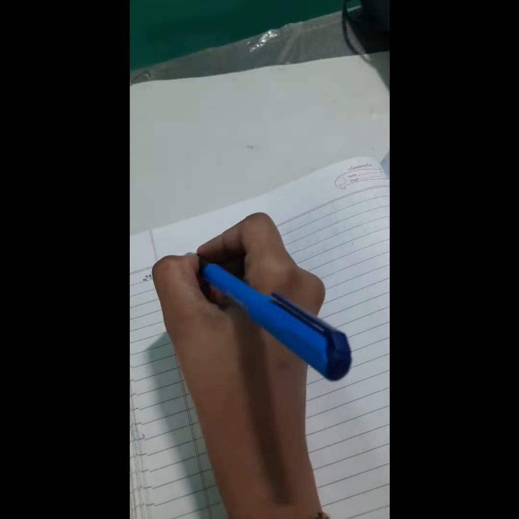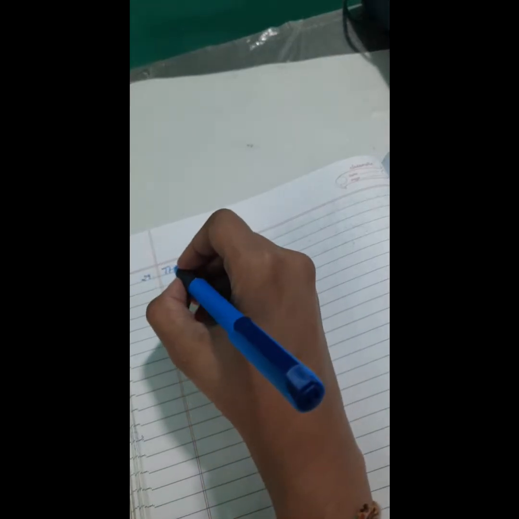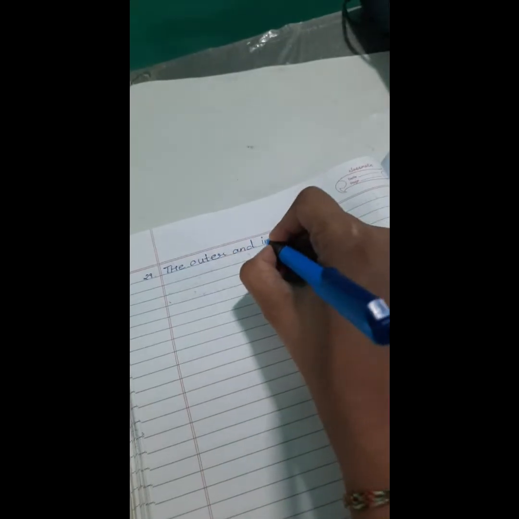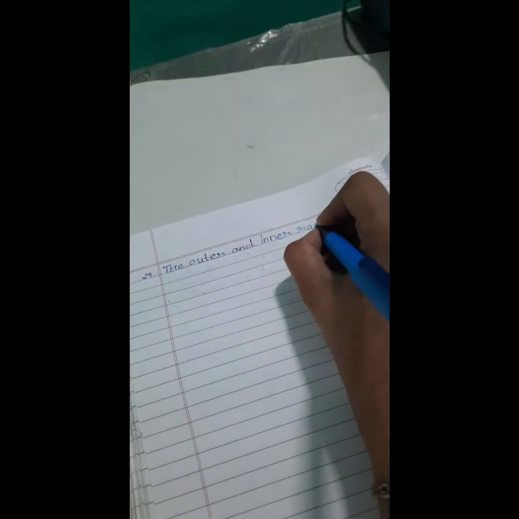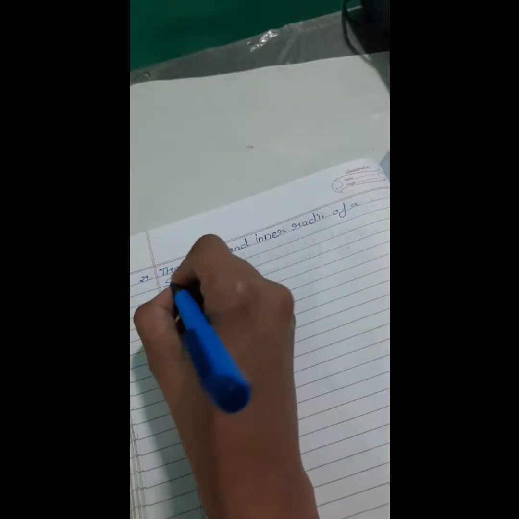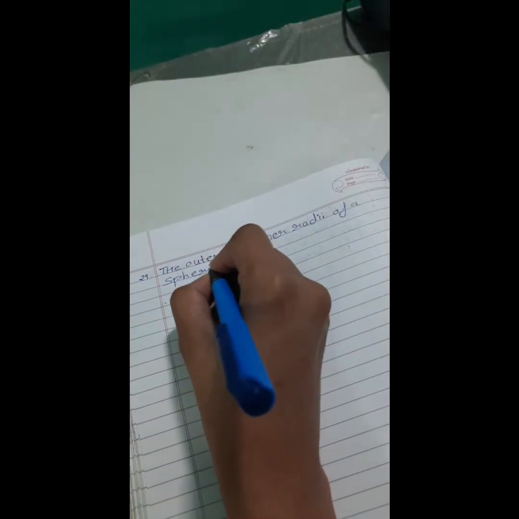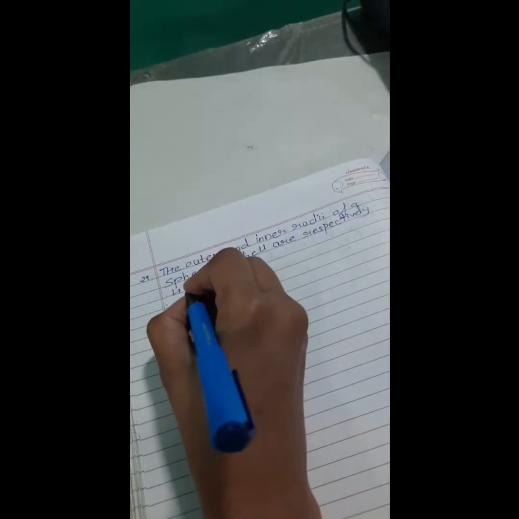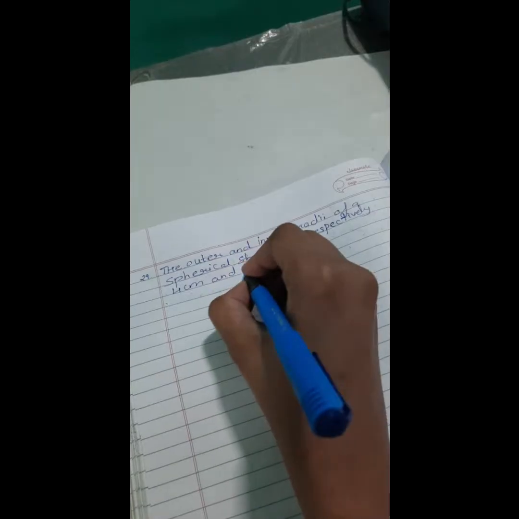Write down the third question. The outer and inner radii of a spherical shell are respectively 4 centimeter and 1 centimeter.